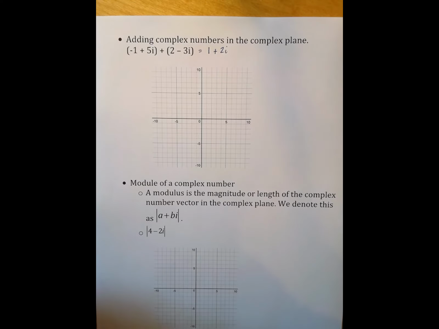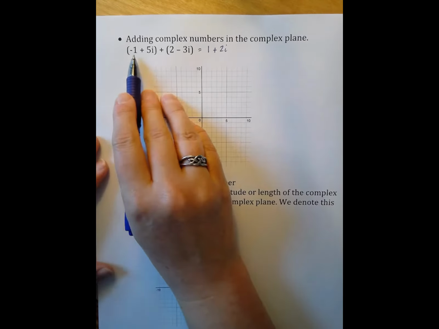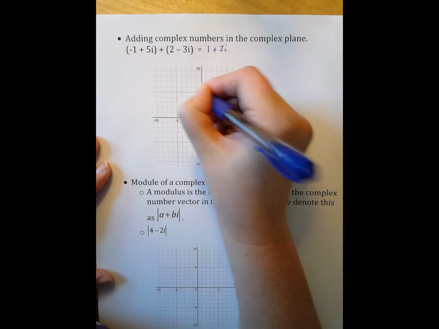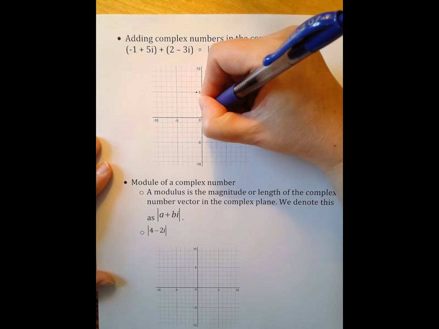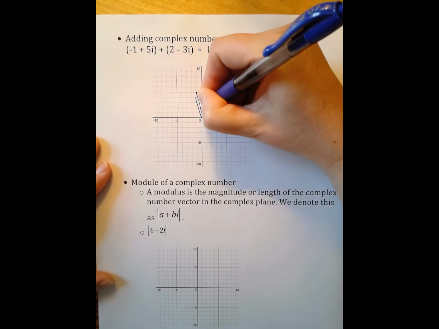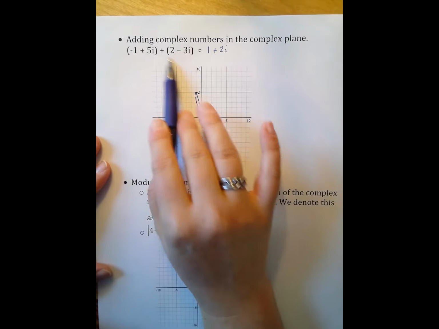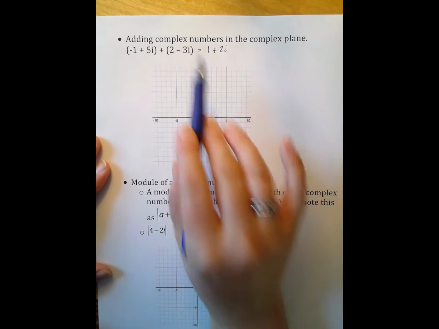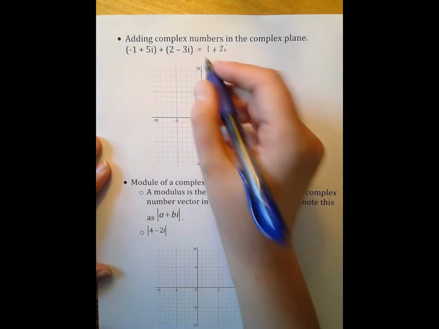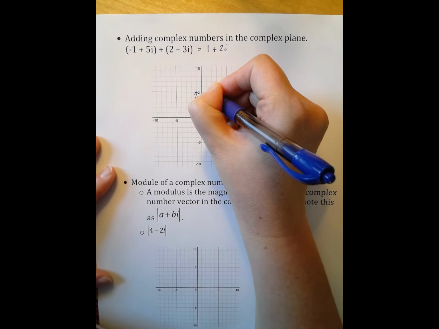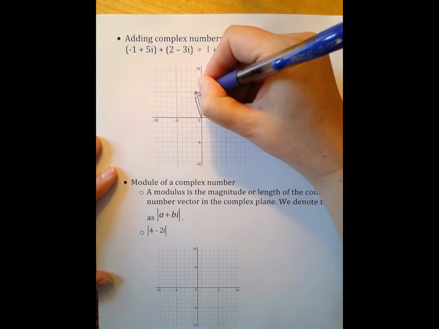Graphically, when I'm using the complex plane, I'm going to treat these as if they're vectors. So my first vector is at -1, +5. So there's my first vector. Sorry about that. Not so easy to make a straight line sideways. And then I follow the instructions of the second vector. From here, I add this vector. So from here, I go 2 over along the real axis, and 3 down along the imaginary axis.